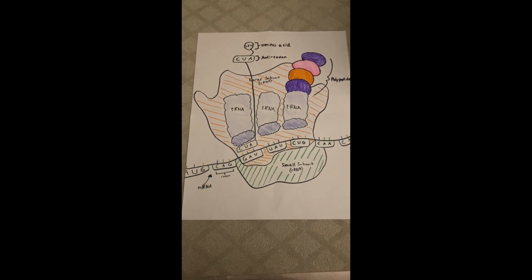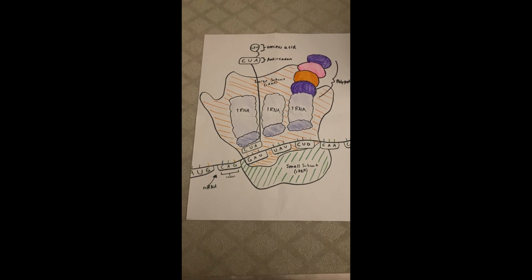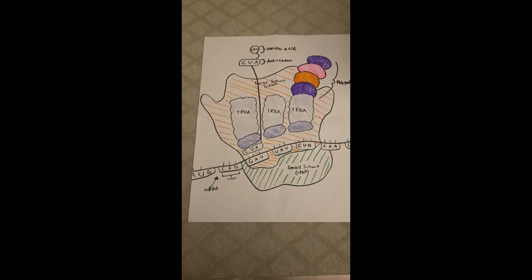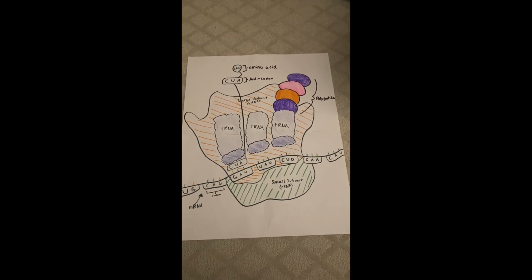tRNA does the actual translating of the codon into an amino acid. One end is bound to the mRNA with corresponding bases in the anticodon. The anticodon is on the tRNA and the codon is on the mRNA.